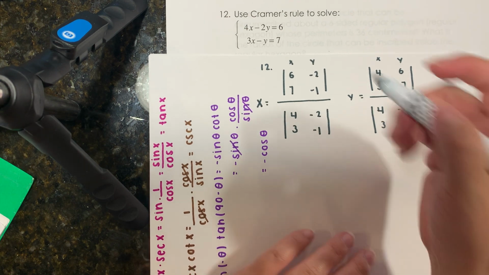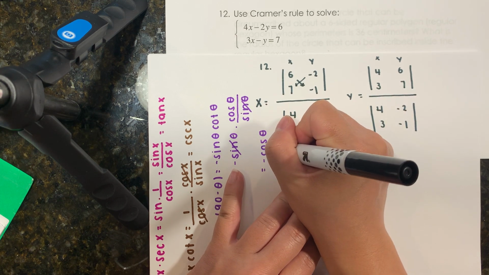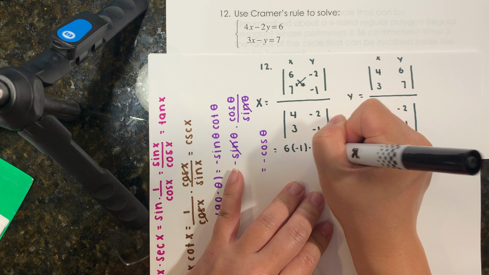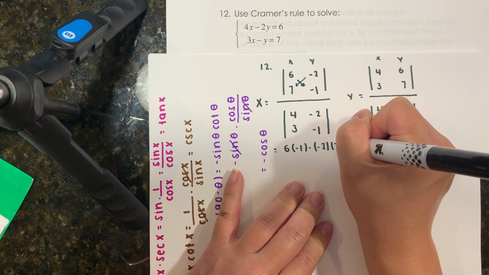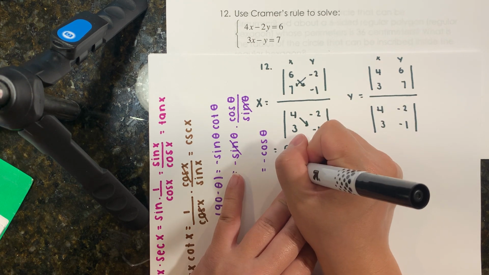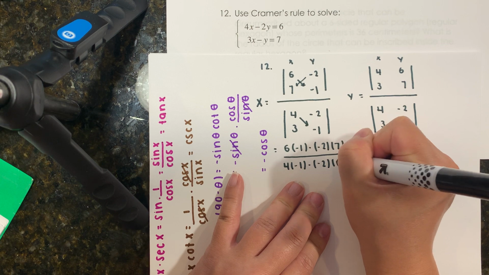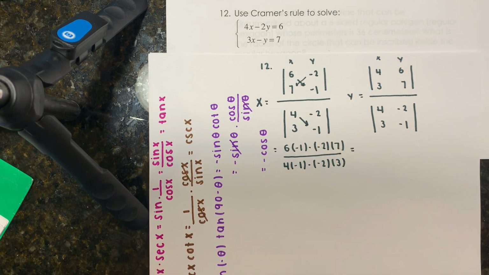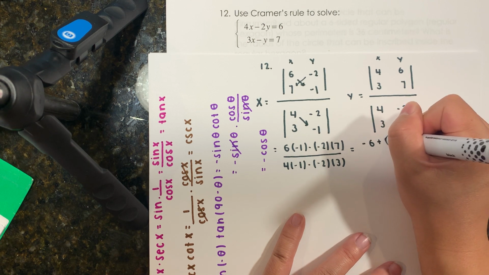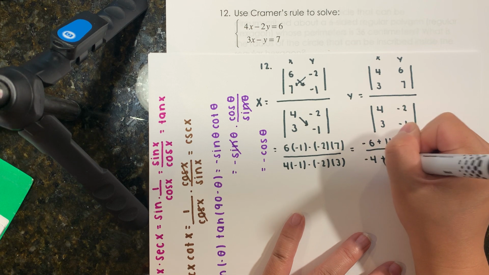Now you're going to multiply, so top left times bottom right minus top right times bottom left. So that would be 6 times -1 minus -2 times 7 over 4 times -1 minus -2 times 3. So that's going to give me -6 plus 14 over -4 plus 6.